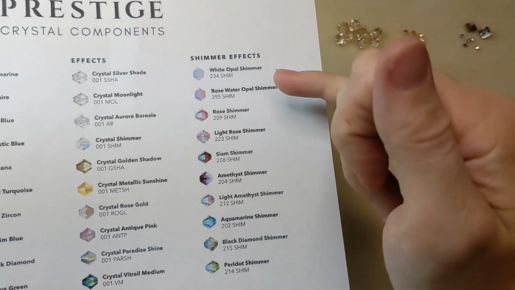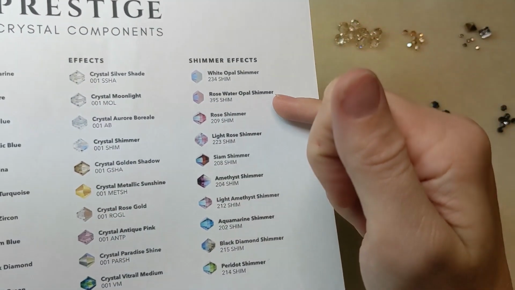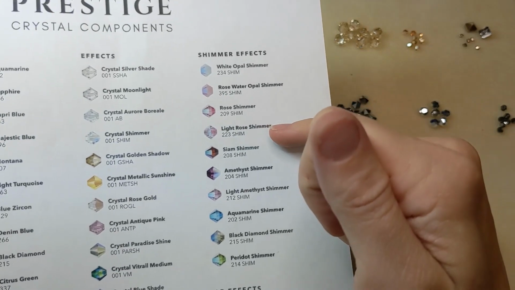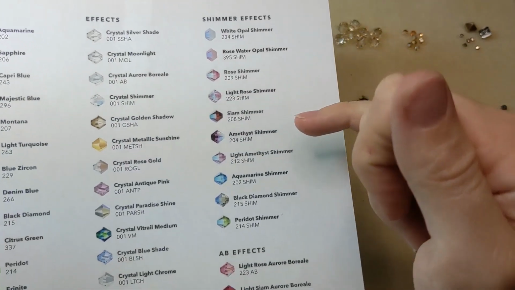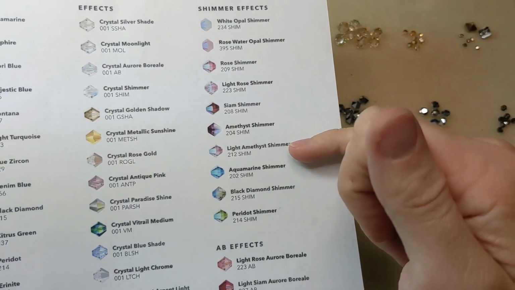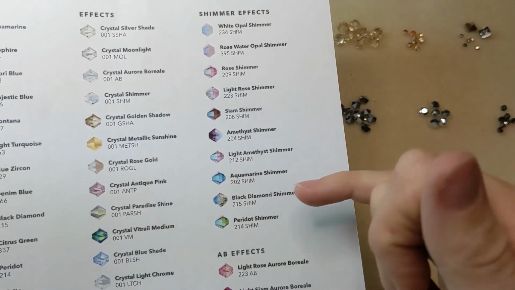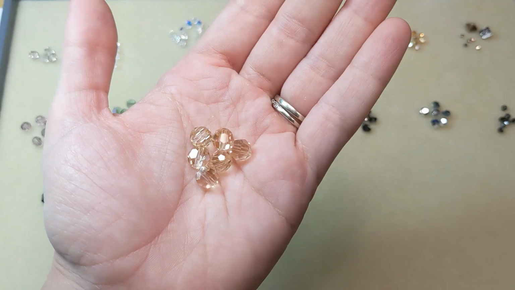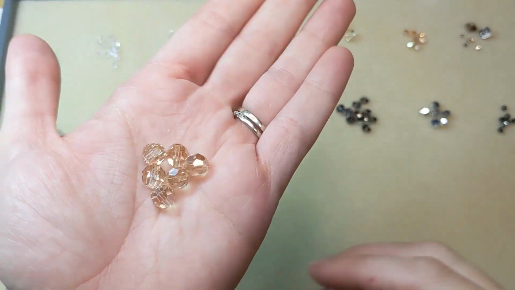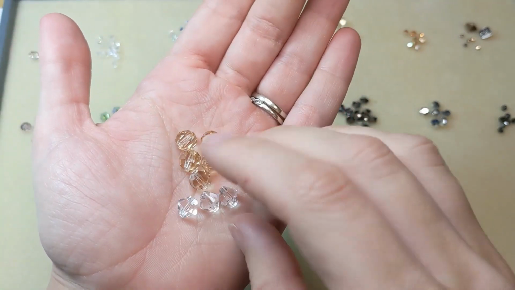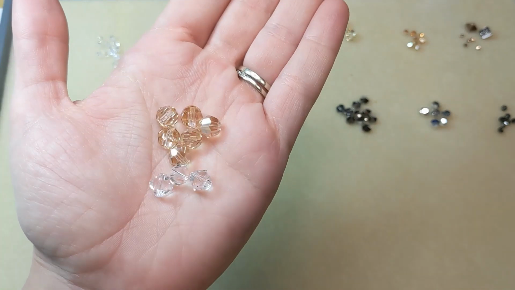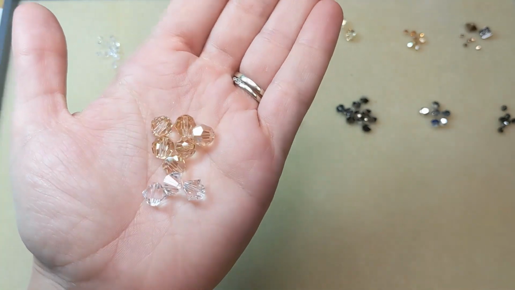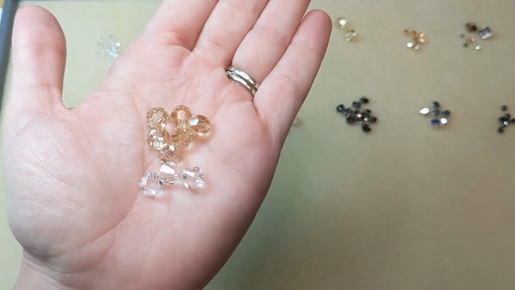Shimmer effects are available in white opal shimmer, rose water opal shimmer, rose shimmer, light rose shimmer, cyan shimmer, amethyst shimmer, light amethyst shimmer, aquamarine shimmer, black diamond shimmer, and peridot shimmer. Crystal golden shadow is a soft and elegant hint of gold that's added to the crystal color, and as you can see, it saturates it quite a bit.